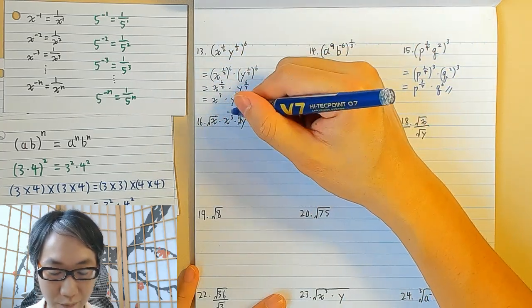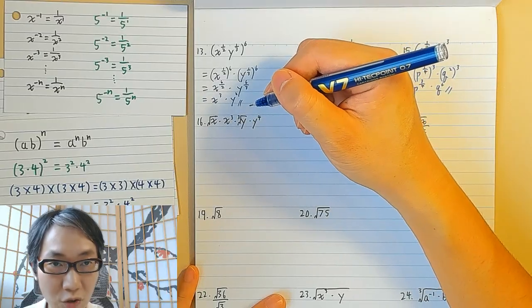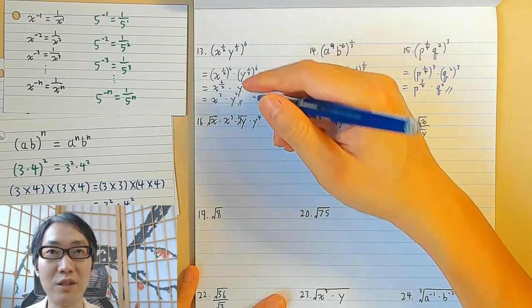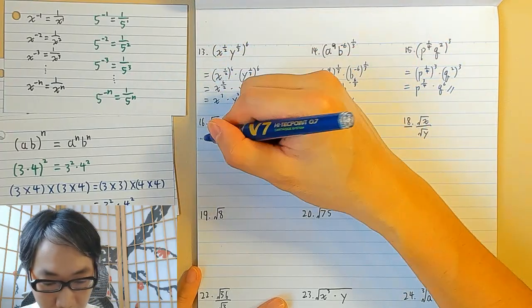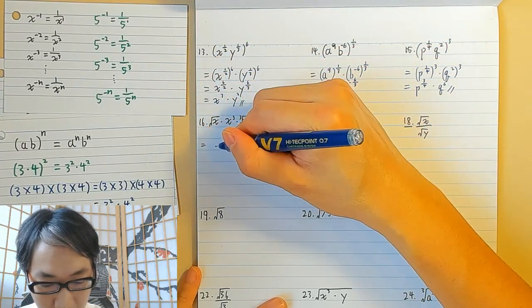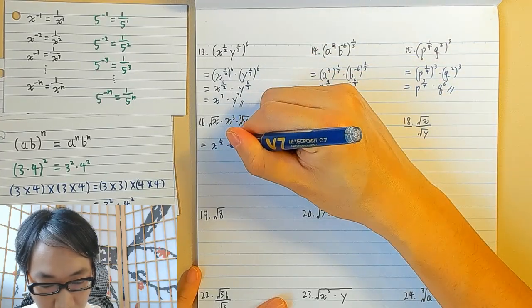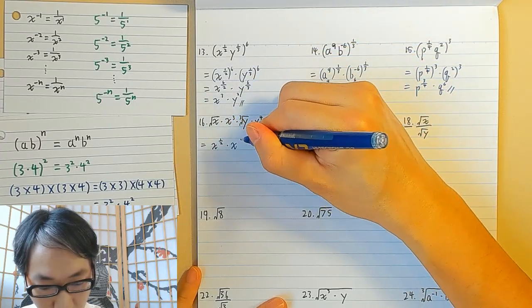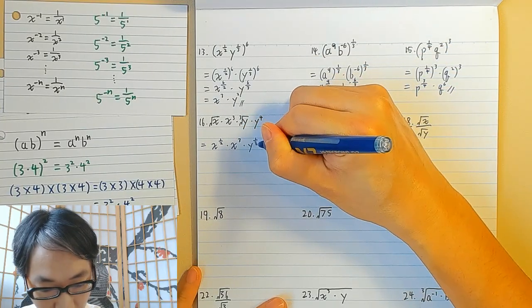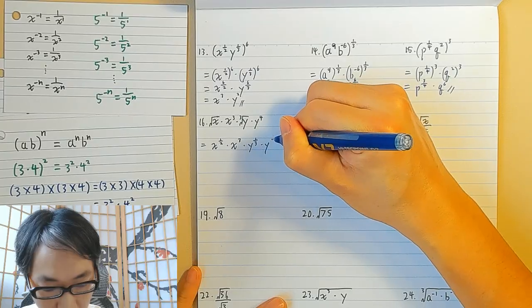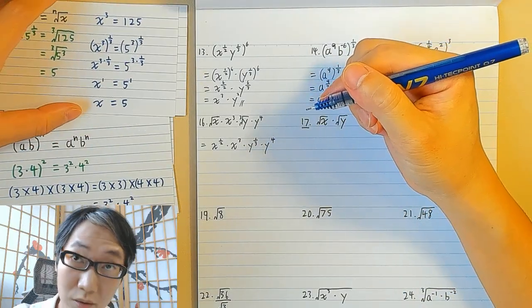And that is number 16. We have both surd form and index form. So in this situation, we always turn all the surd forms into index form. Then we can use those rules. So this is x to the power of 1/2 times x to the power of 3 times y to the power of 1/3 times y to the power of 4. Using this one.